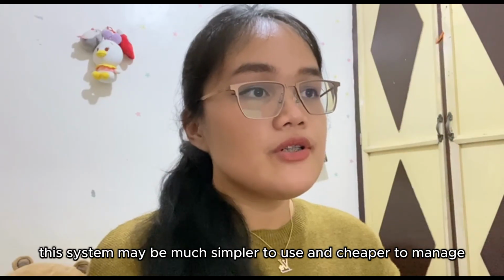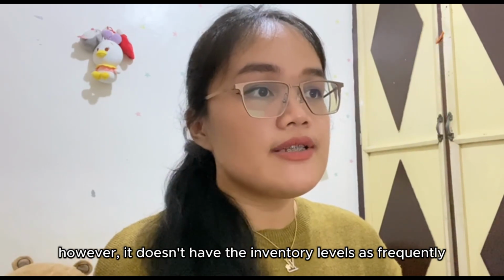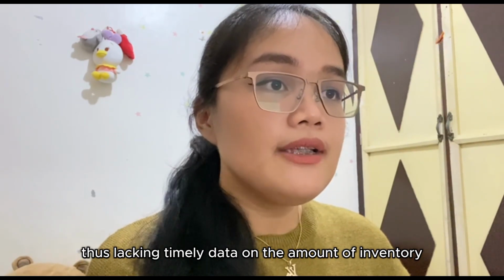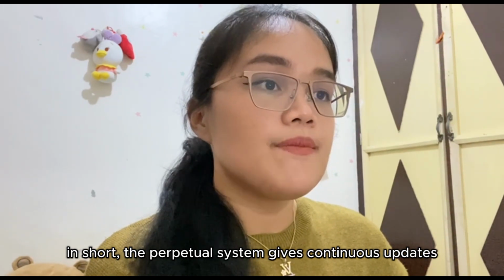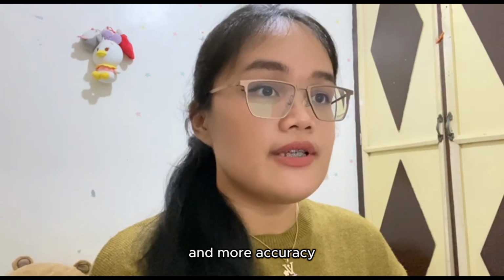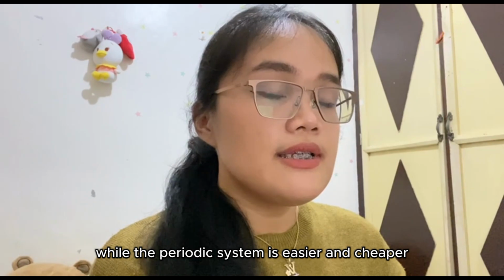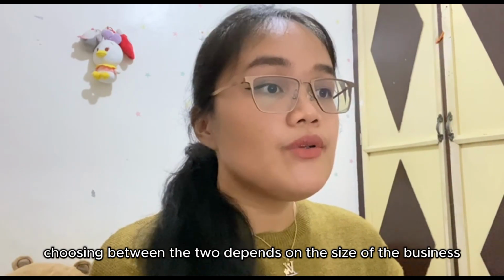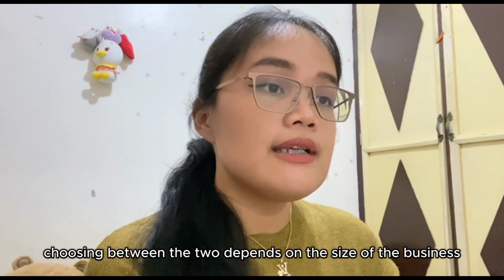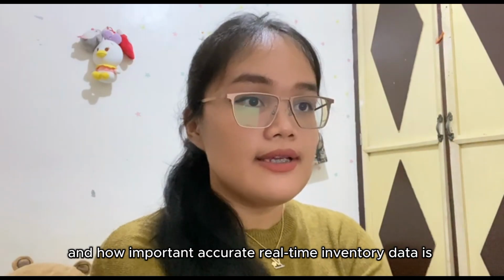This system may be much simpler to use and cheaper to manage. However, it doesn't update the inventory levels as frequently, thus lacking timely data on the amount of inventory. In short, the perpetual system gives continuous updates and more accuracy, however, requires more technology and cost, while the periodic system is easier and cheaper but only gives information after the fact. Choosing between the two depends on the size of the business, the type of product sold, and how important accurate real-time inventory data is.